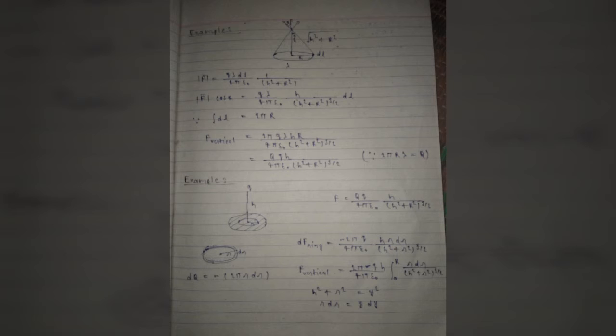Let me erase this height now that it is clear what it is. If this angle is theta, so is this angle. Therefore the vertical component is going to be F cosine theta, which by this triangle you can see is nothing but h divided by this distance. So this is going to be q lambda over 4 pi epsilon 0 times h divided by the square root of h square plus r square, which will give me h square plus r square raised to 3 by 2, and there is a dl. Now if I integrate this force, that gives me the total force.